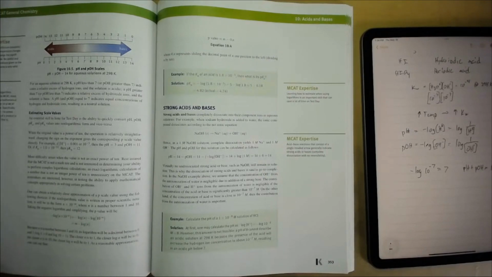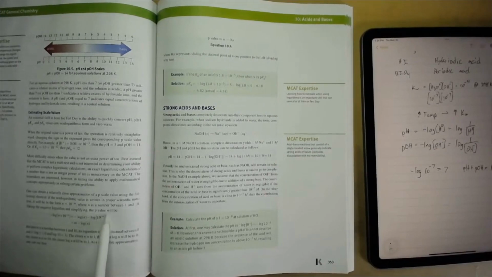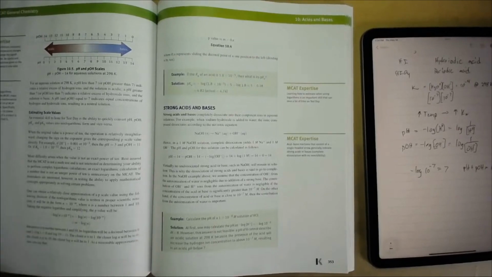If the non-logarithmic value is written in proper scientific notation, it will be in the form n times 10 to the minus m, where n is a number between 1 and 10. Taking the negative logarithm and simplifying, the p-value will be minus log of n times 10 to the minus m, which equals the negative log of n minus the log of 10 to the negative m, which equals m minus log n.